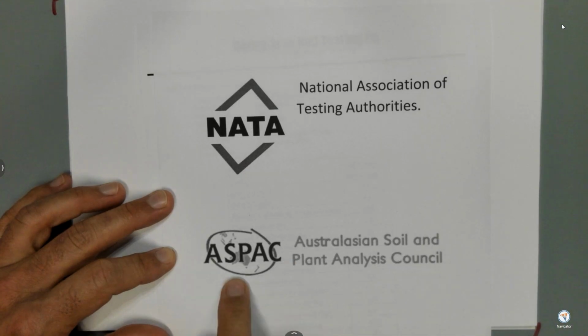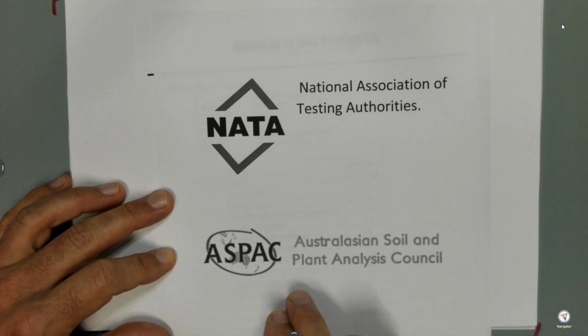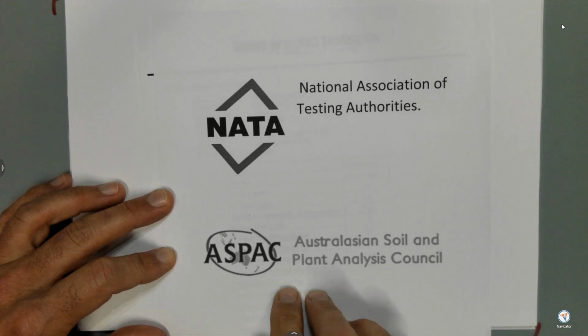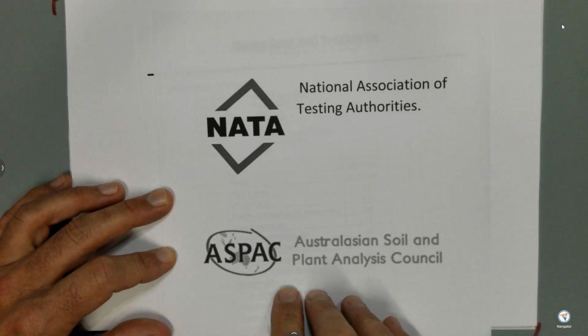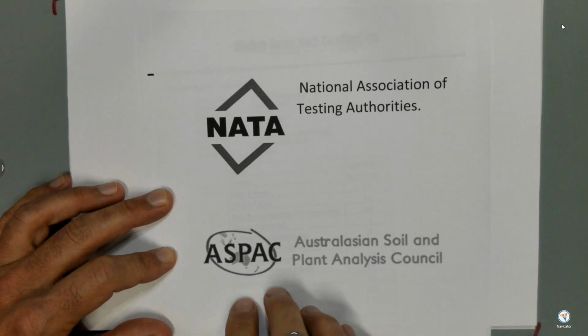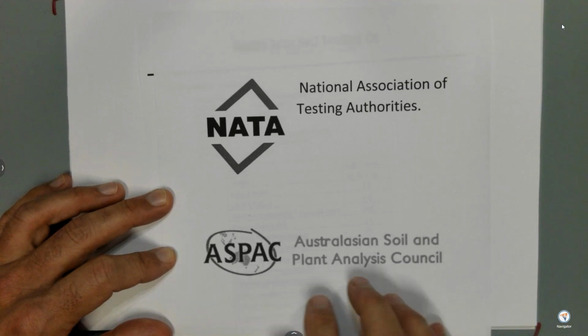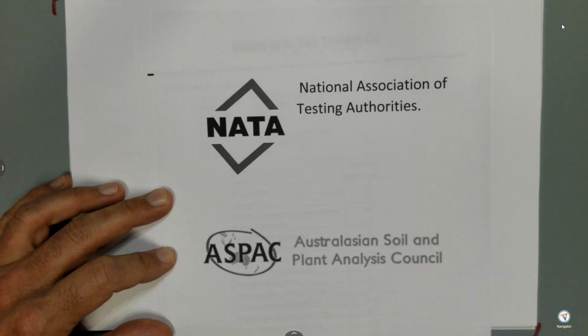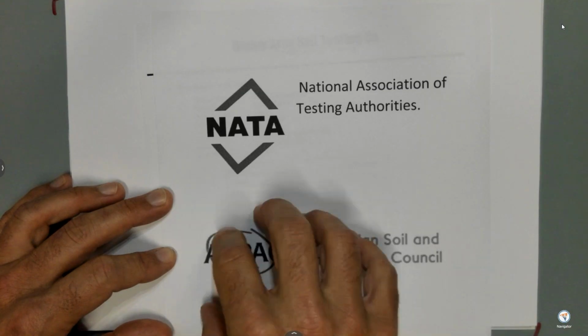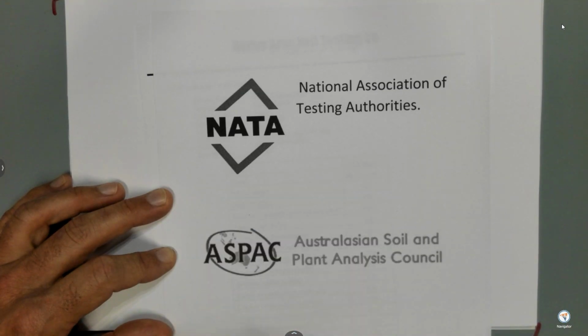So ASPAC actually tests the accuracy of what's being done, what's being measured. And so if I was going to start a lab and I wanted to measure Colwell P, then I would get ASPAC accreditation for Colwell P. If I'm going to measure pH, I want ASPAC accreditation for pH. And so this is my guarantee that the numbers we're getting back are actually accurate.